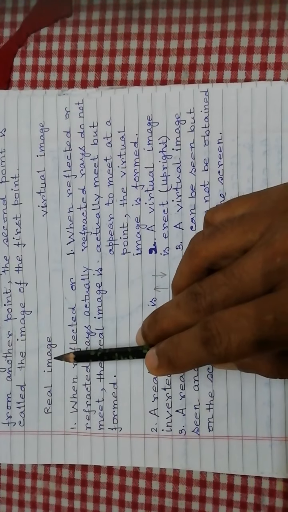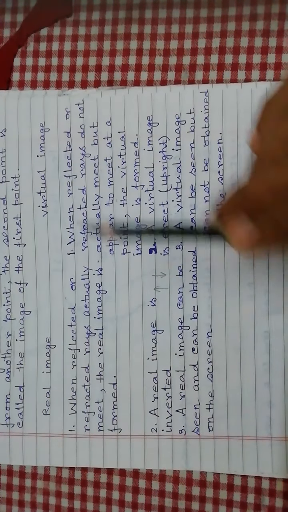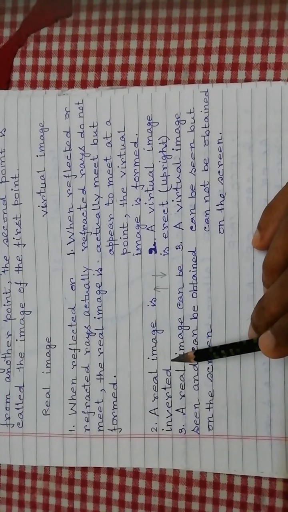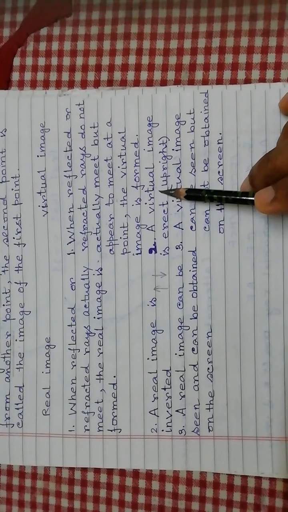Main difference: a real image is formed when the reflected and refracted rays actually meet. A virtual image is formed when the reflected or refracted rays actually do not meet at a point, but they seem to meet at a point. The second difference is very important. The real image can be seen and projected on the screen, but a virtual image can be seen but is not projected on the screen. Real image, it is inverted. Virtual image, it is erect.